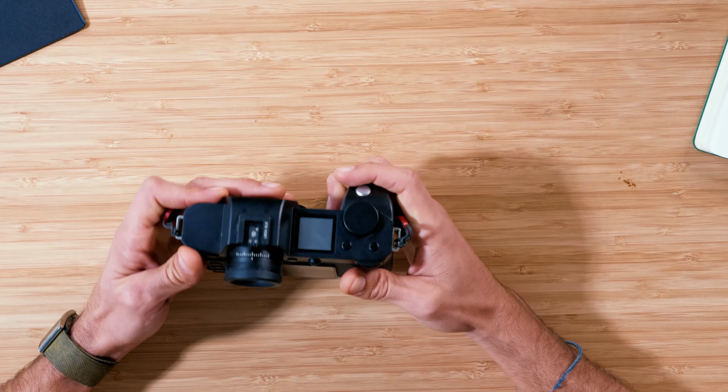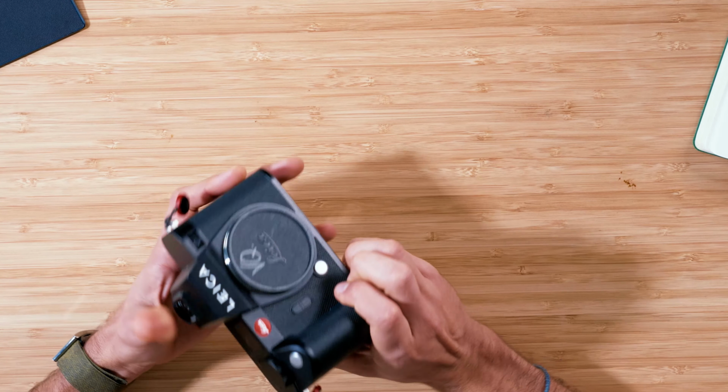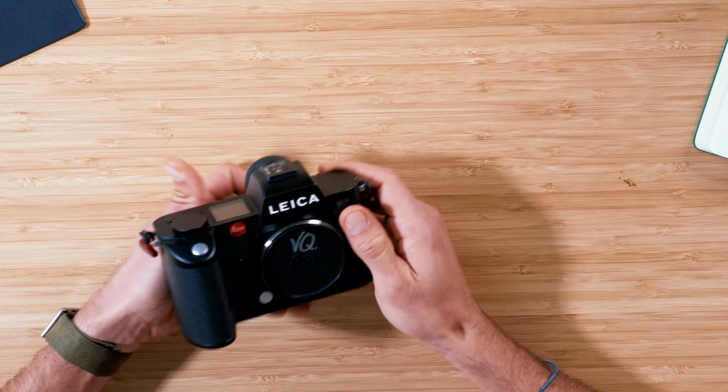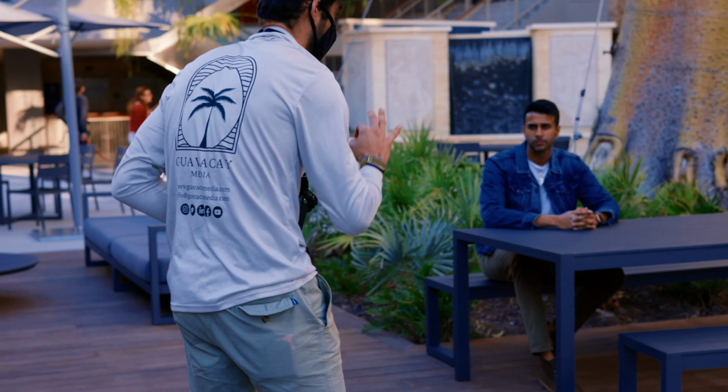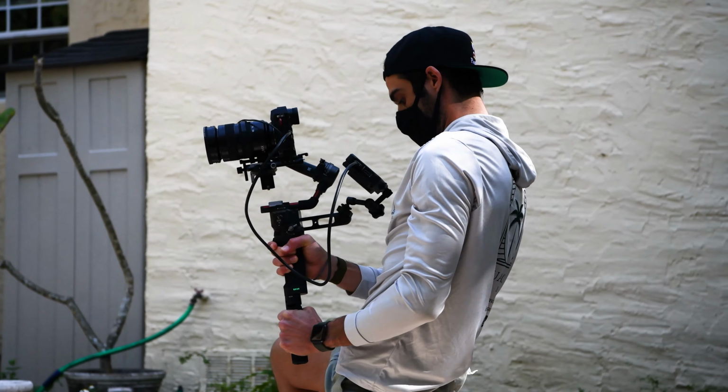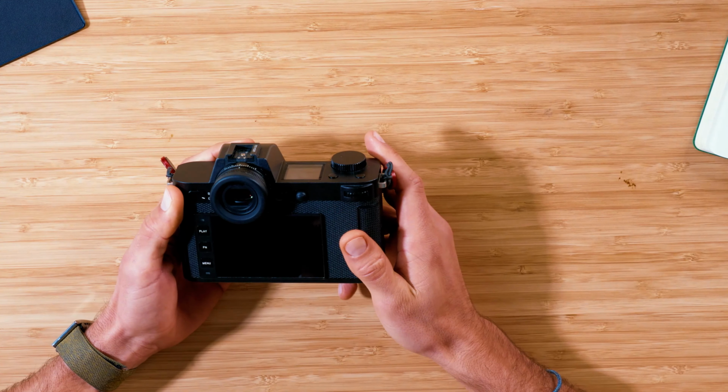Alright guys, so I have actually been shooting with the Leica SL2 for quite some time now, and honestly I absolutely love working and using this camera just because of the sheer simplicity of it. If you've seen some of my other videos about the camera, I go in depth as to the new features compared to the old SL601. So definitely check those out if you're interested in seeing a first impression video.